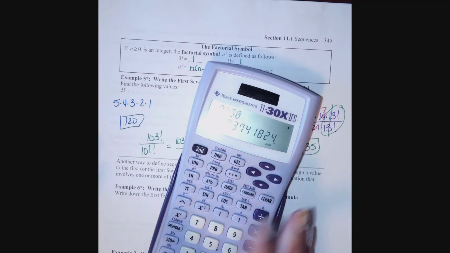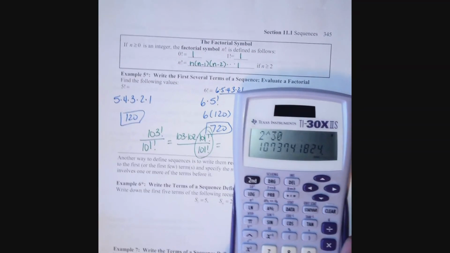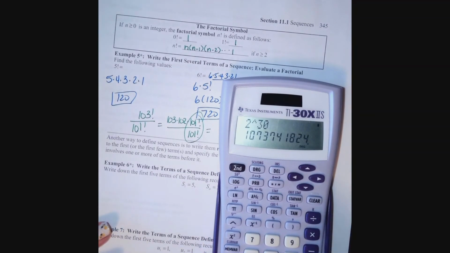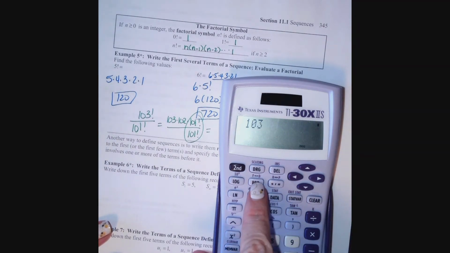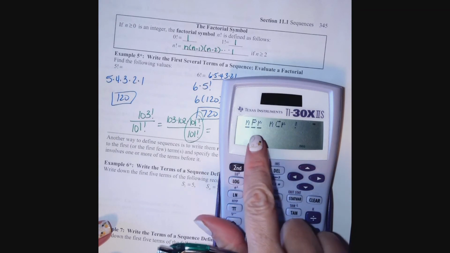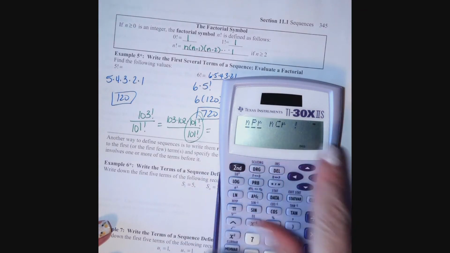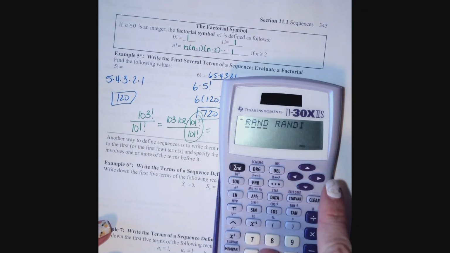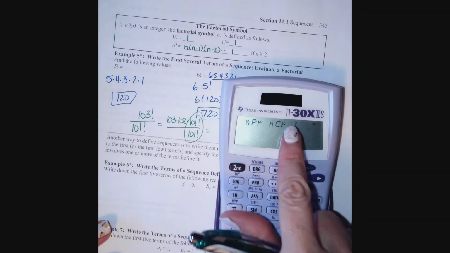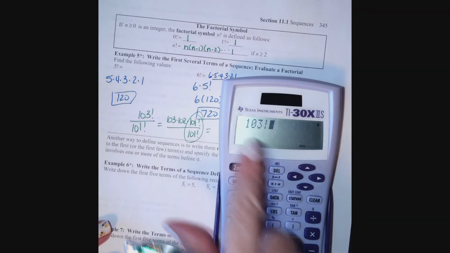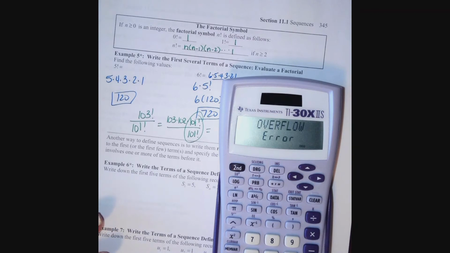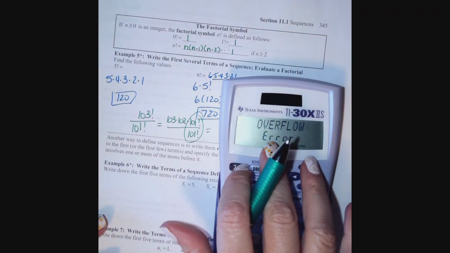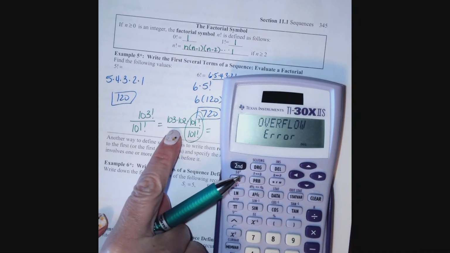Now let's look at your calculator for this factorial business just real quickly. You probably all already know this, but I have a factorial button. If I go to probability, it's going to pull up permutations, combinations, and factorial. So I can move over to my factorial, hit enter. I've got 103 factorial, and it says, oh, that's too big. I can't calculate that.